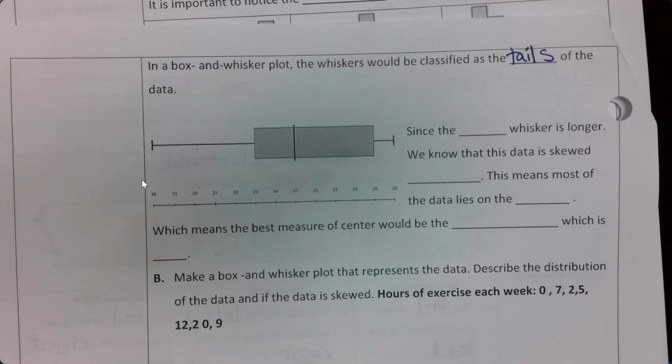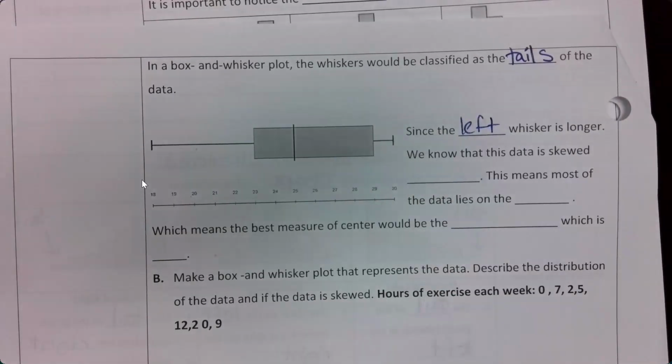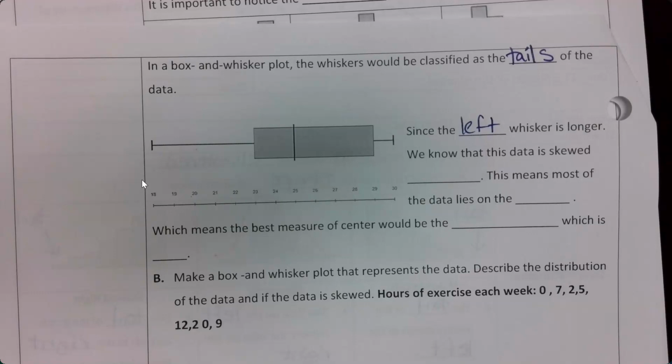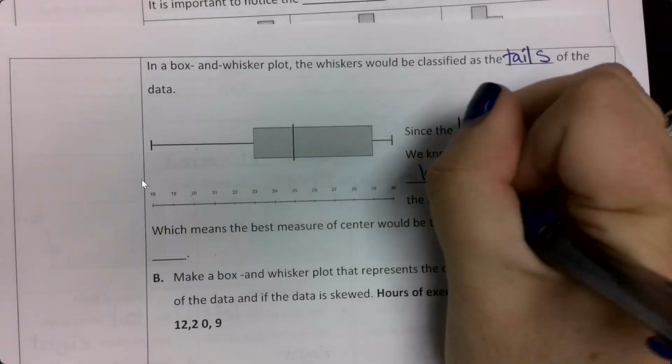Okay, so on this one, since our left whisker is longer, we know that this data is skewed which way? Which one is it, right or left? Which one is longer? Okay.